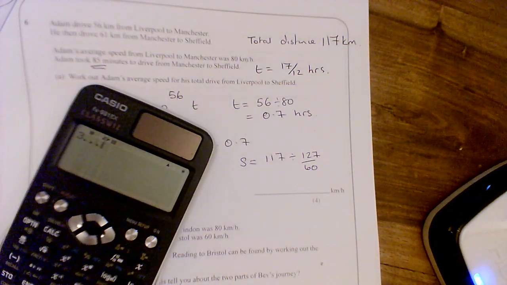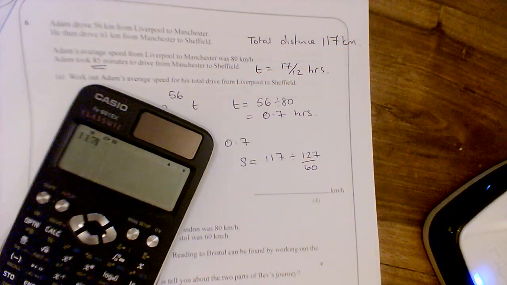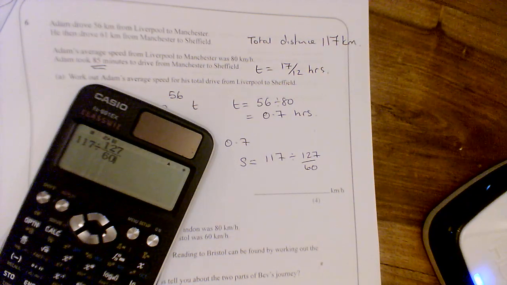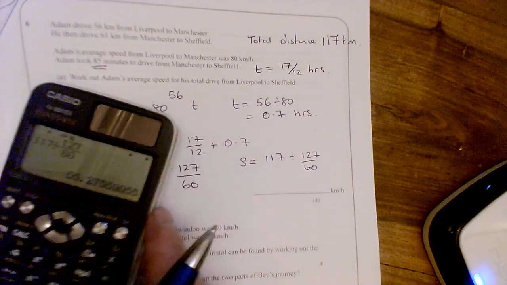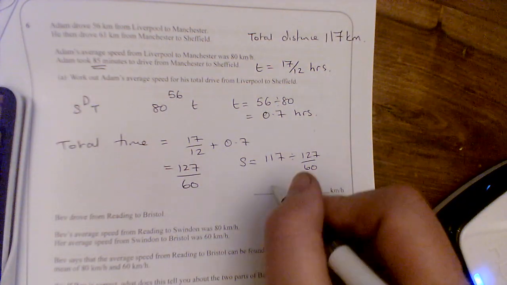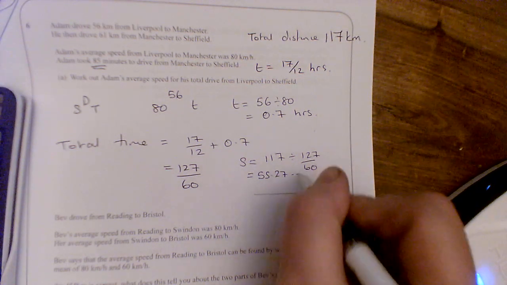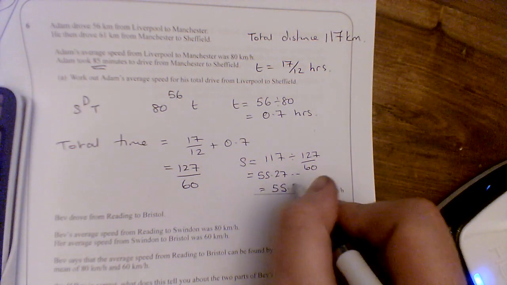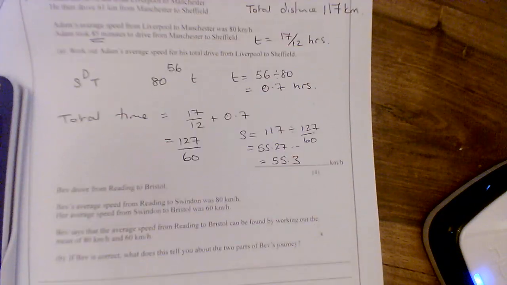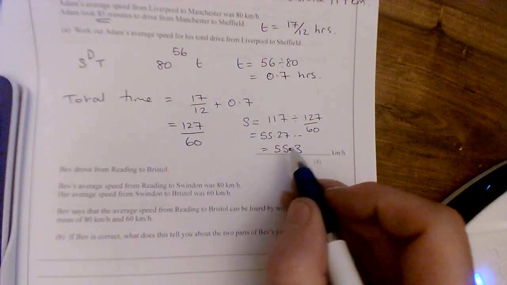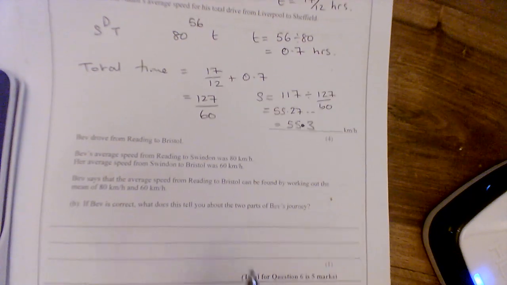And I just got the calculator now. So I've got 117 divided by 127 over 60. And I get the answer, this horrible mess, which I'm now rounding to 55.3. So it's equal to 55.27 going on forever, and I'm going to say 55.3, and that's where I'm going to leave that one. Make sure the decimal point's nice and clear, so even if you over exaggerate the decimal point, that's better.